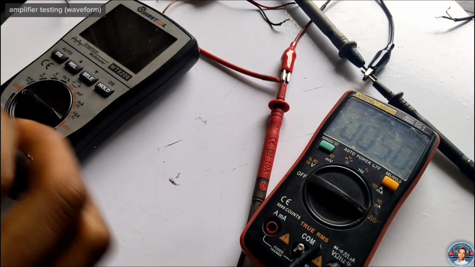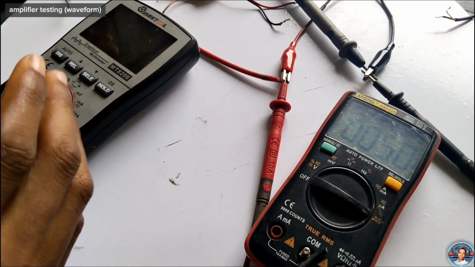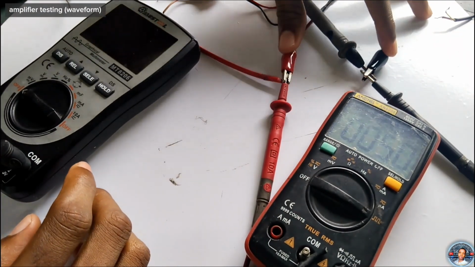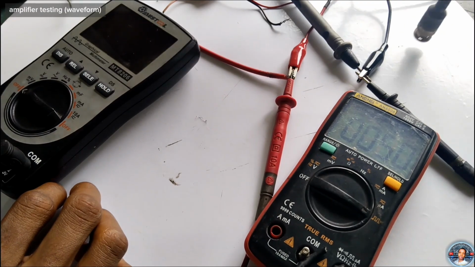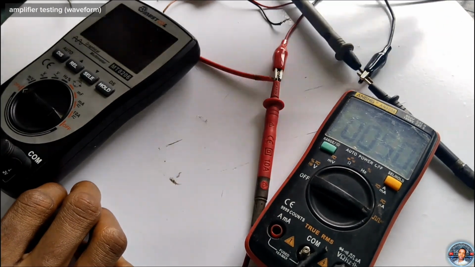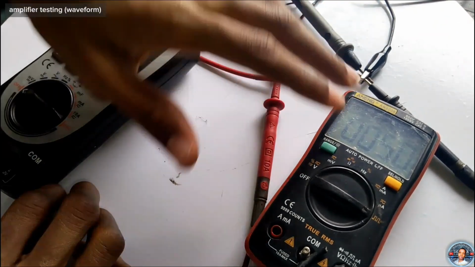Okay, now welcome back. This is a very simple setup. Don't think of it as a big setup. These two probes right here are not connected to anything. As you can see, they're not connected to anything. I just used them to clip the two terminals of this multimeter.